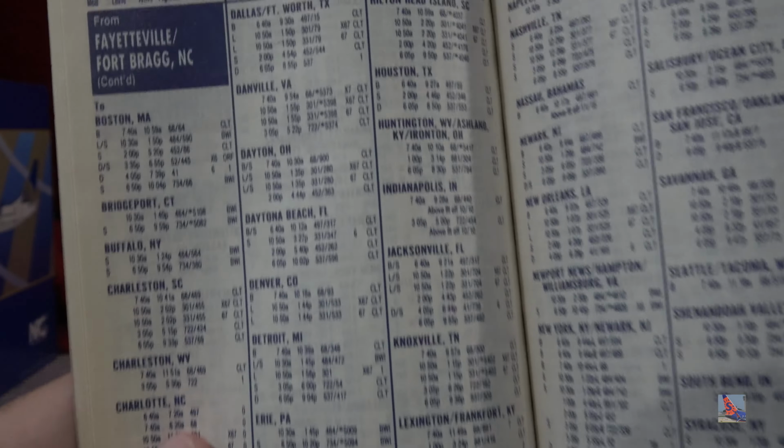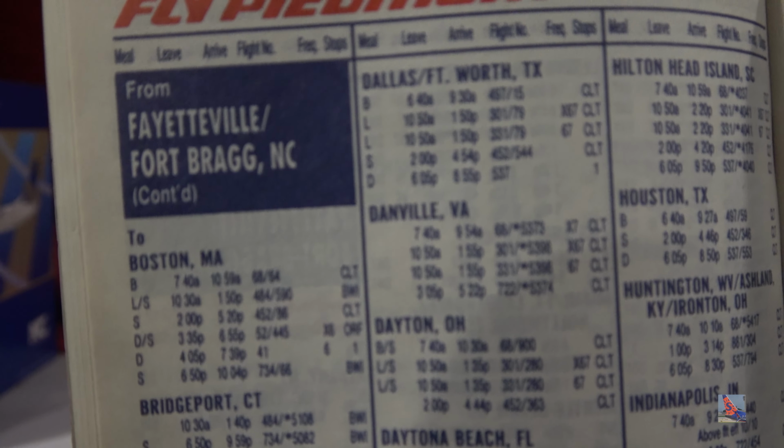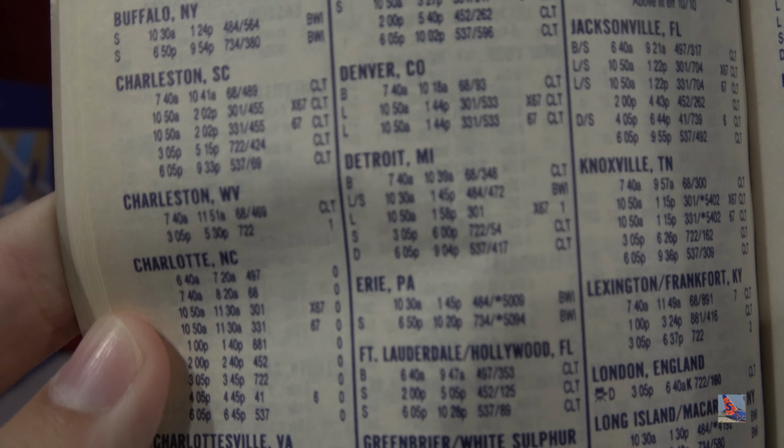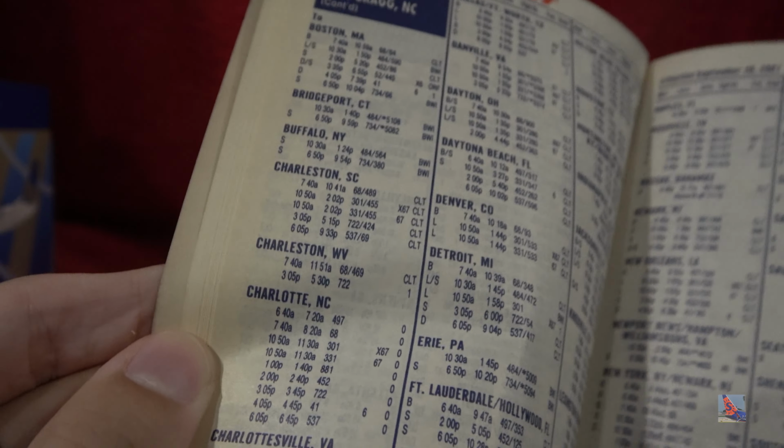You can kind of see how everything's set up. They have it sorted by the name of the city. So, for example, you got Fayetteville, Fort Bragg, Arkansas. So you got some of that cool stuff right there, and it's listed by destination, which you can see lists the time of departure and the time of arrival. Try to get that into focus there. Let me try to zoom in just a little bit so it's a little easier.